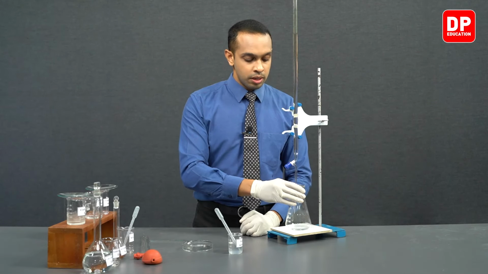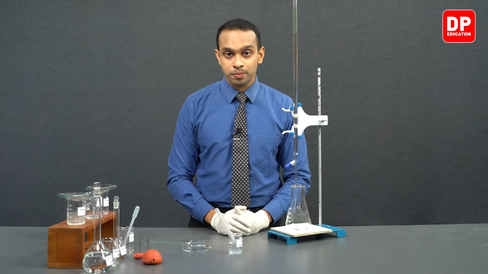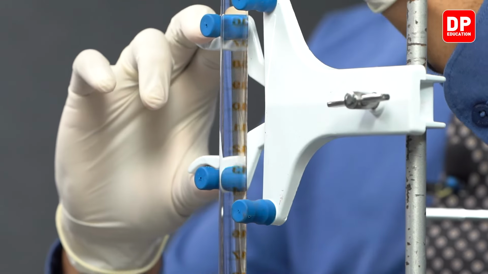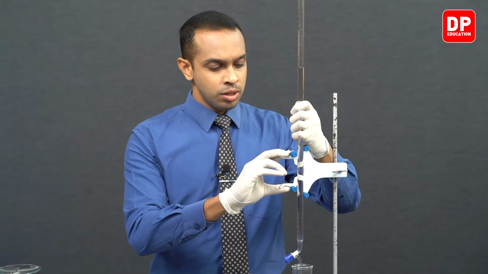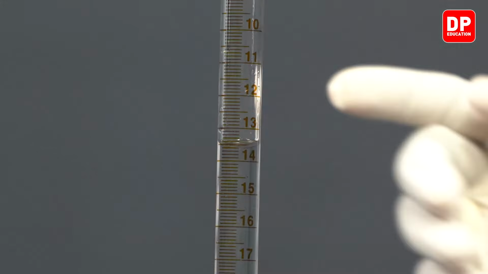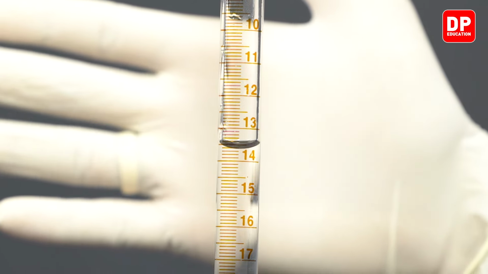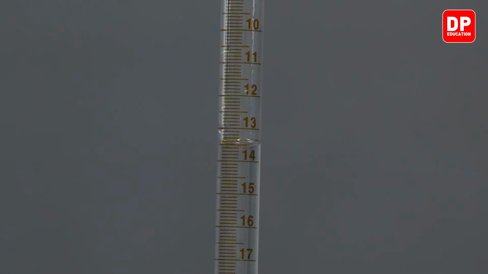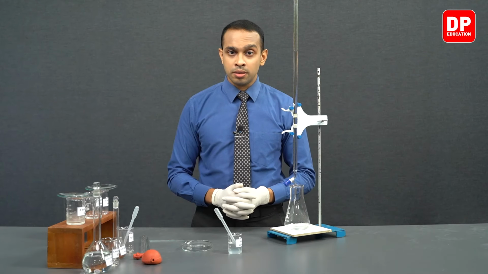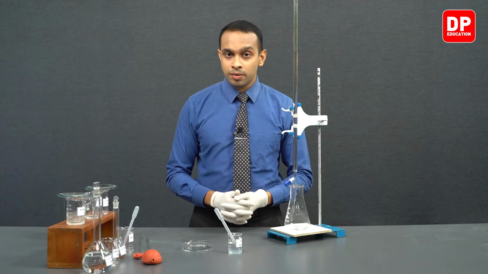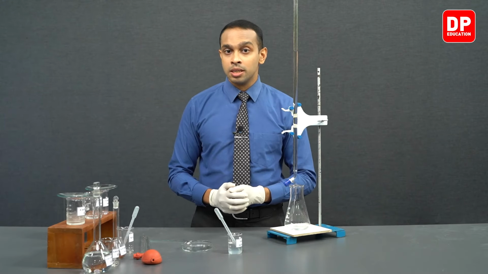So let's take a look at the burette reading now. The burette reading is above our eye level. We'll bring it down to our eye level here. So the burette reading is 13.6. The initial reading was 6.7. The final reading here is 13.6. So the difference between the two is 6.9.